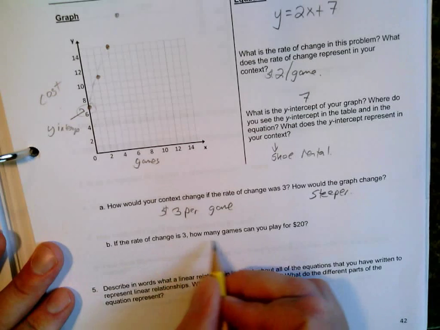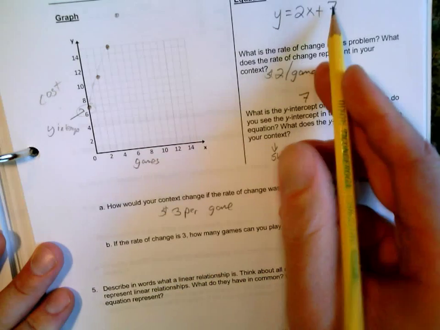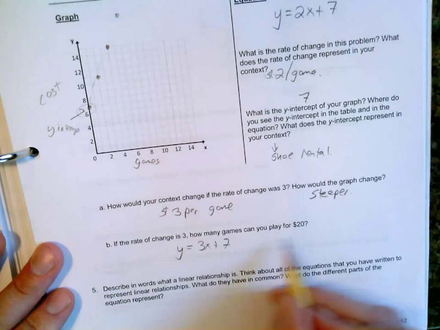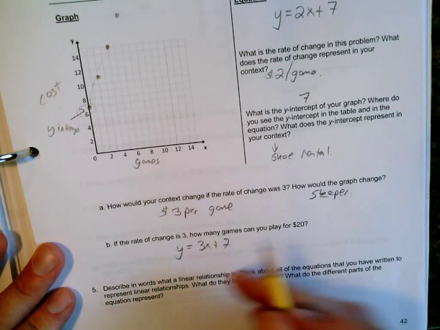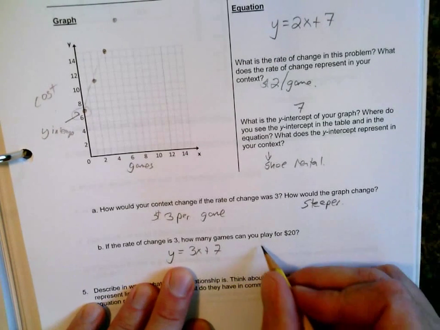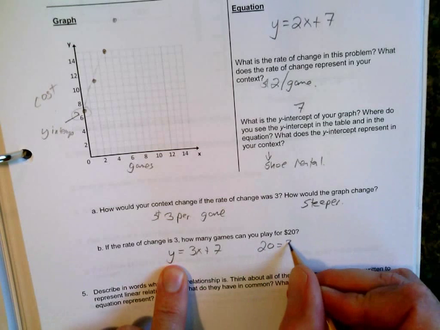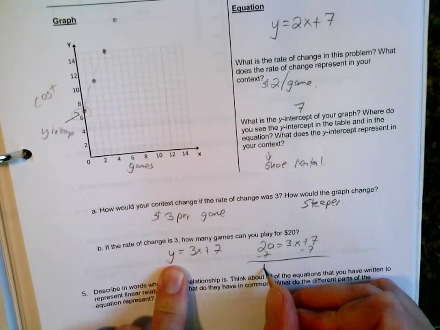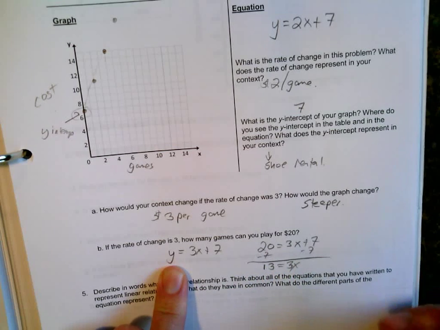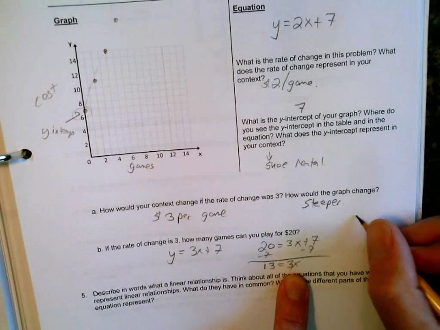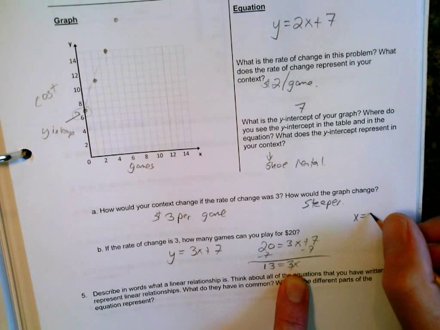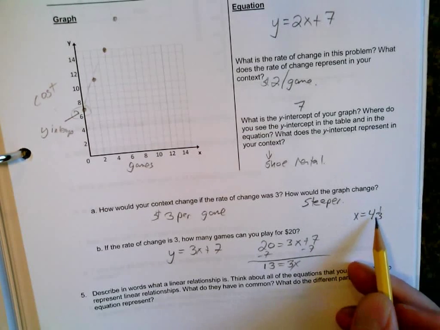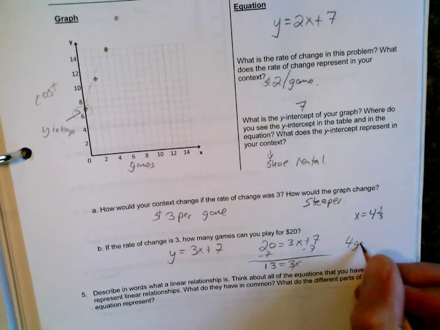So now if I said, using the same context, the $7 shoe rental, if I said y equals 3x plus 7 instead of 2x plus 7, because they're telling us to, and they want to see how many games 20 bucks will play, you just replace the y with 20 and solve that equation. So subtract 7, you got $13 equals 3x. Divide by 3, so 13 divided by 3 is what? 4 1/3. So you have enough for 4 1/3, but you can't really play a third of a game, so you'd only be able to play 4 games.